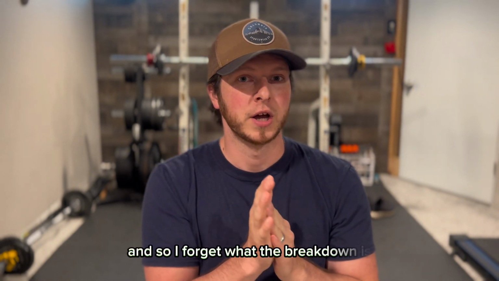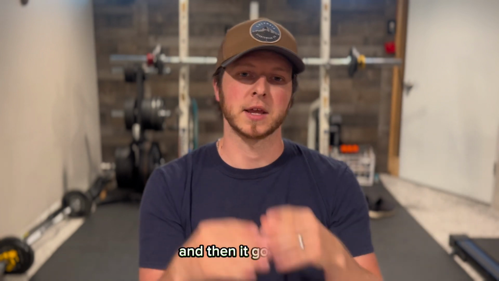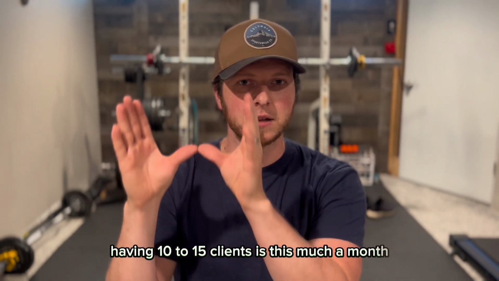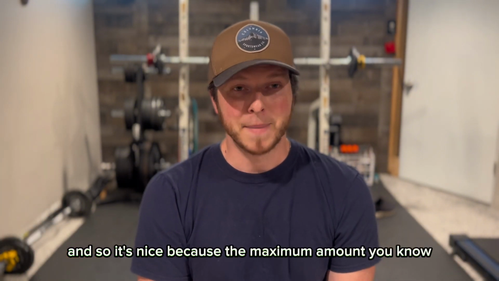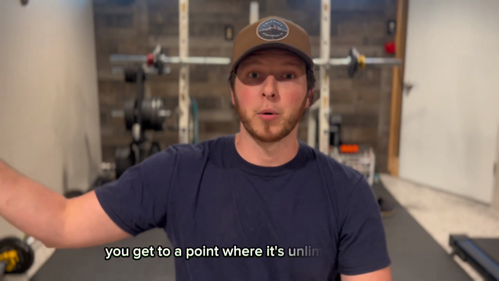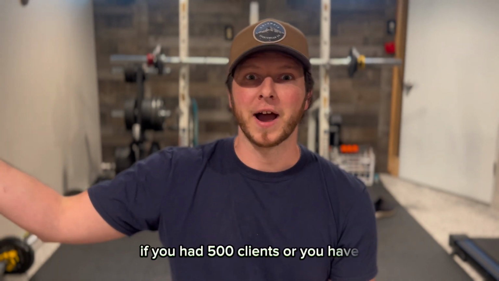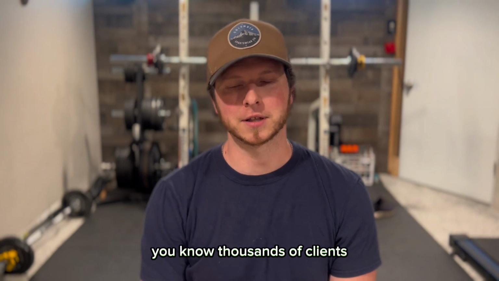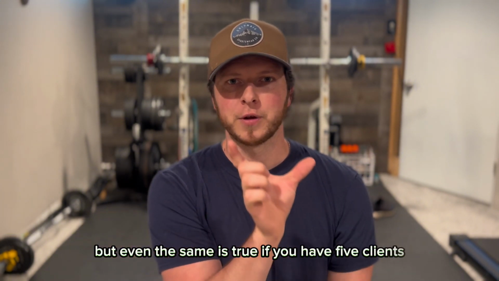I forget what the breakdown is. I think it's like the first 5 clients you have to pay for, and it's this much a month. And then it goes up to having 10 to 15 clients is this much a month. And then it goes up. And it's nice because at the maximum amount, you get to a point where it's unlimited clients. I think it's like $200 a month or something. Don't quote me on that. But by that point, if you're at 500 clients or thousands of clients, you're going to be making that back easily. But the same is true if you have 5 clients.